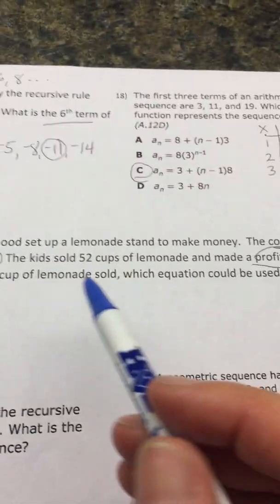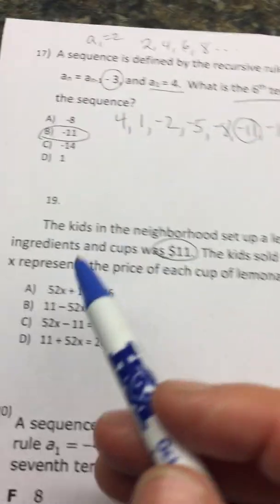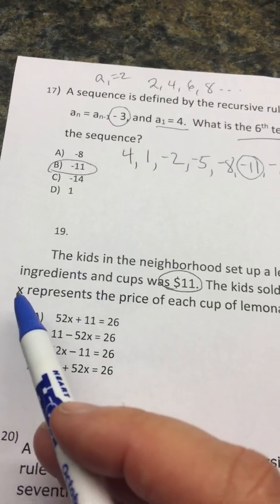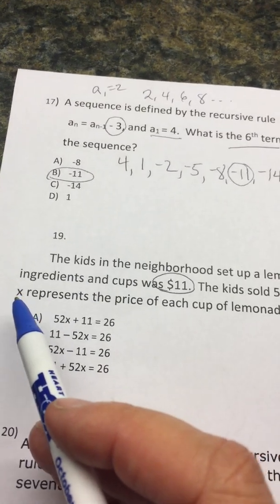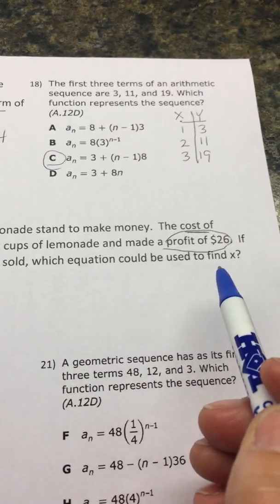And it says the profit is, let me say that again. The kids sold 52 cups of lemonade and made a profit of $26 if X represents the price of each cup of lemonade. Okay, so X is the amount of money I get. Maybe it's $1 a cup, or maybe it's $2 a cup. I don't know what the kids are charging for lemonade. Which equation could be used to find X?